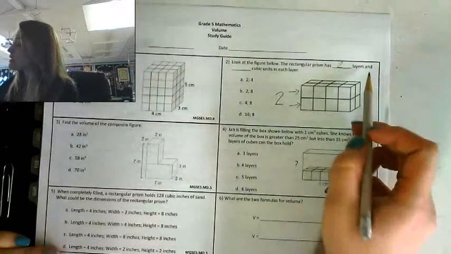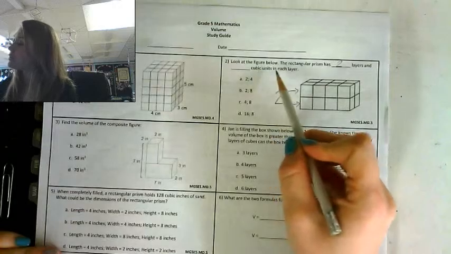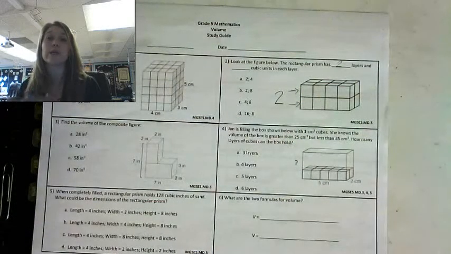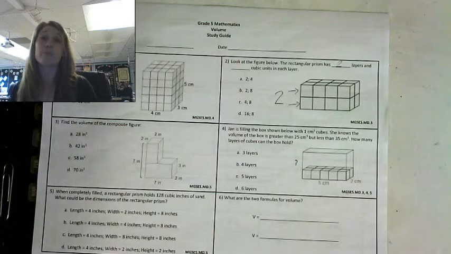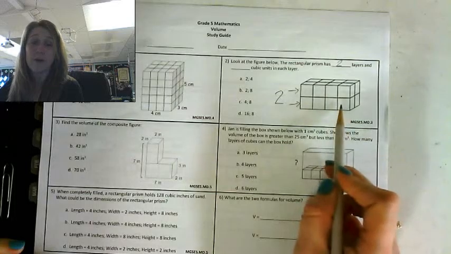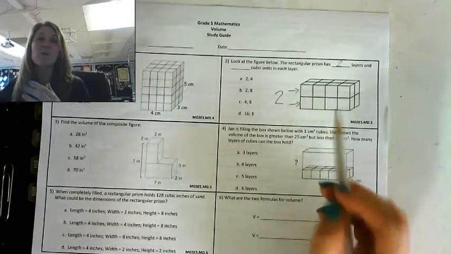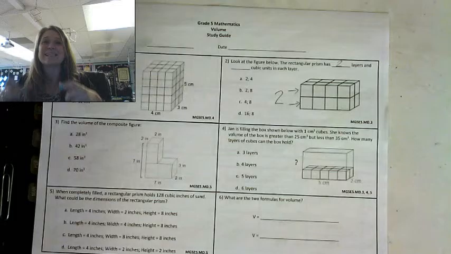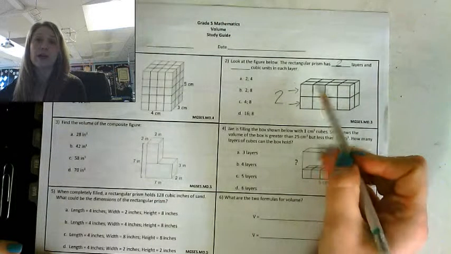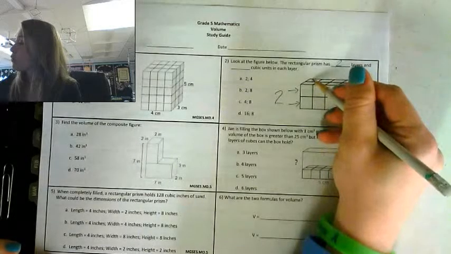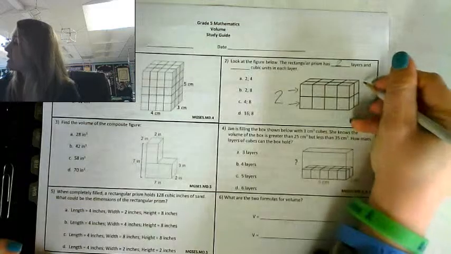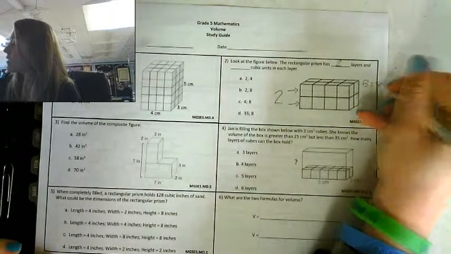The second question says, and blank cubic units in each layer. When it talks about how many cubic units are in each layer, what it's really talking about is your base. Now, I can't see my base when I look at this figure on the bottom, but I know that whatever my base is, it's the same for each layer. So I can just look here on this top layer and I can count the unit cubes. 1, 2, 3, 4, 5, 6, 7, 8. So I see that this has a base of 8.